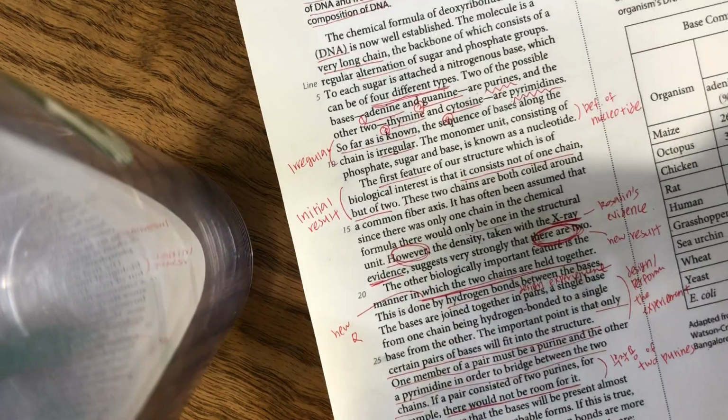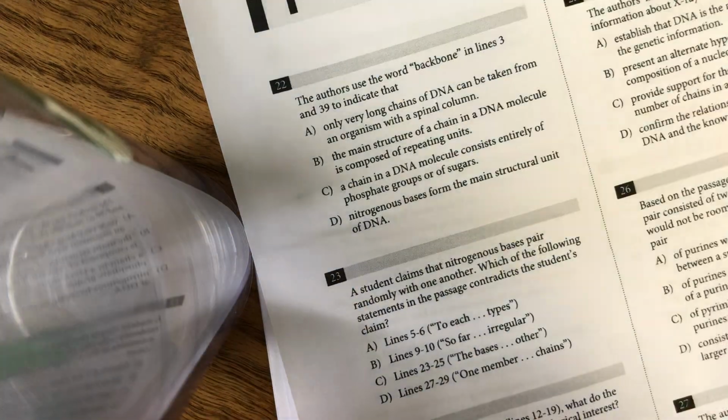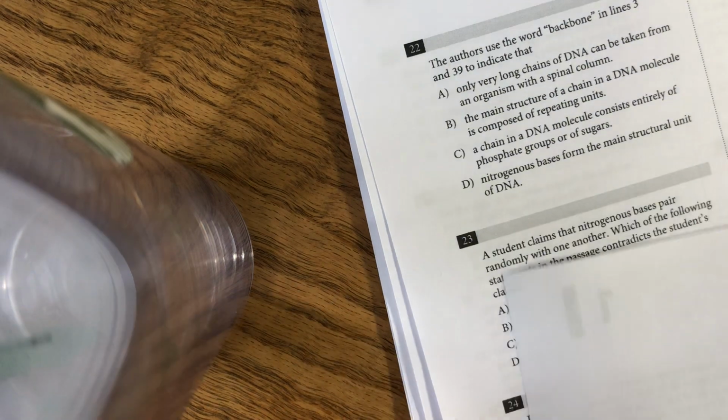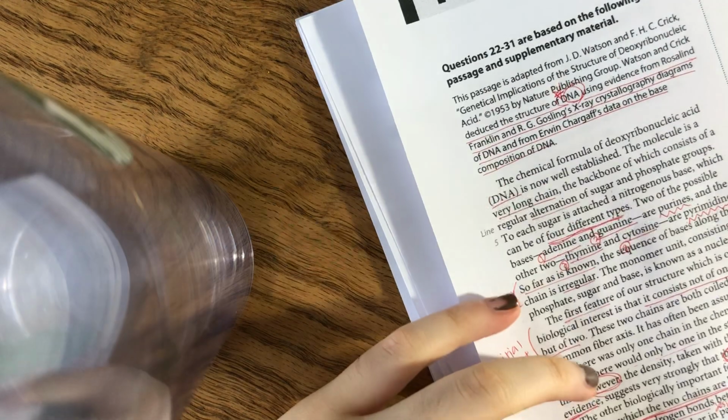Wow, I might have to read the whole passage again. By the way, these are the annotations that I did. Oh wow, oh my god. Should I just reread it? I think I have to read it again because I don't get it.